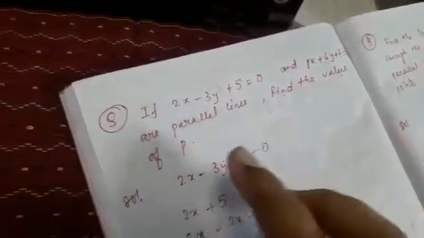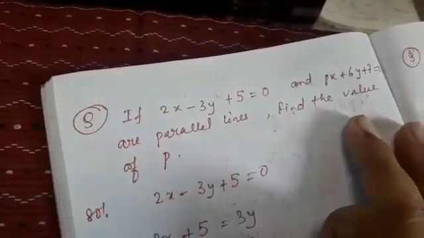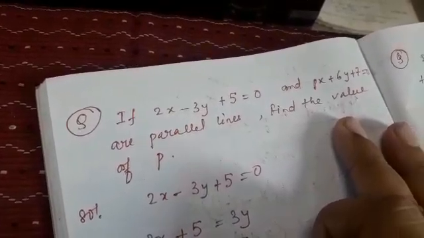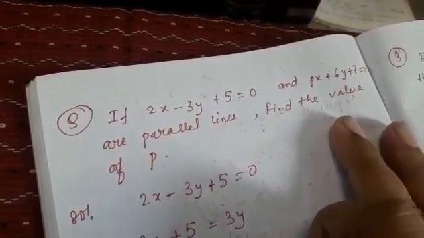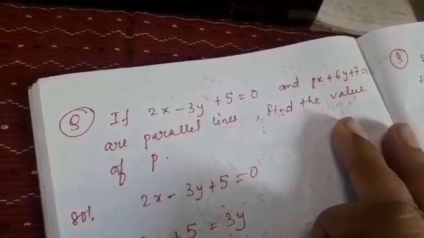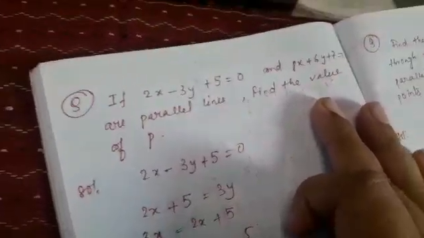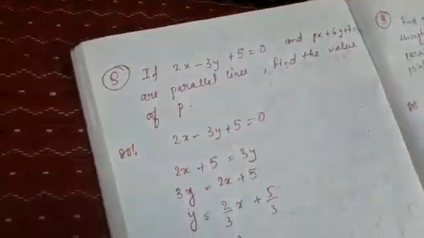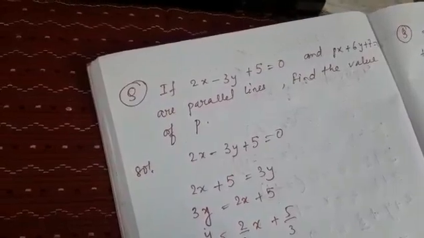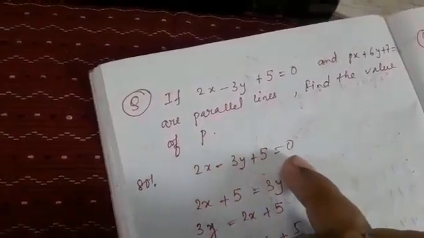So see, here's a question. If 2x minus 3y plus 5 equal to 0 and px plus 6y plus 7 equal to 0 are parallel lines, find the value of p. Now, very easy type of question. Now see, the given equation is 2x minus 3y plus 5 equal to 0.